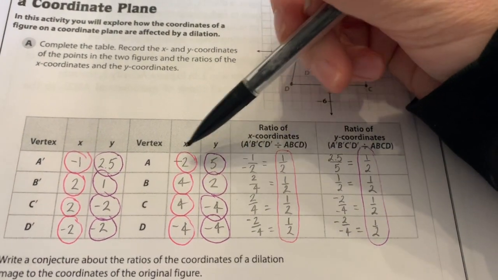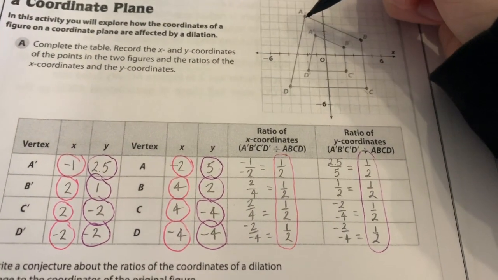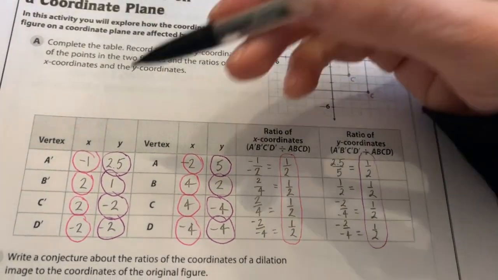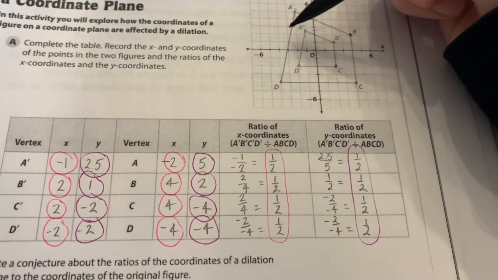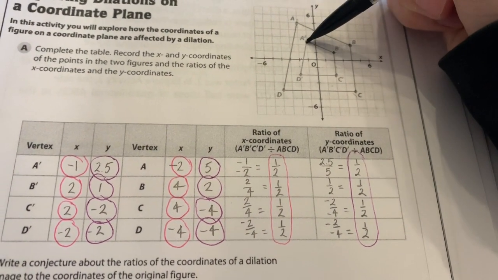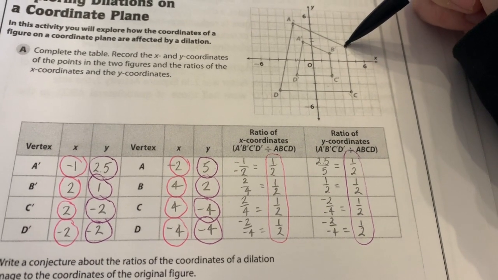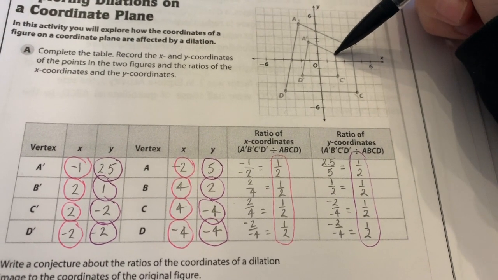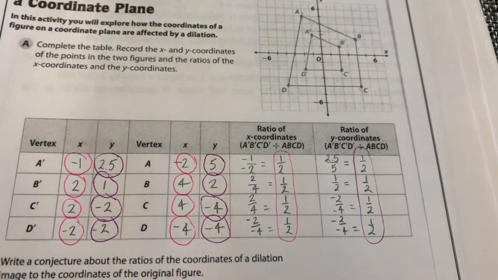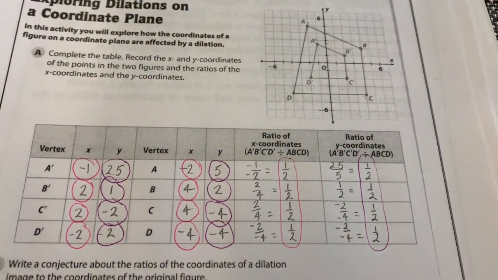I'm sorry, this was the original. -2 times 5, and we multiply it by 1/2, we get -1 and 2.5, which is here. For point B, it was 4, 2. We multiply that by 1/2, and we get 2, 1. And this goes for each of the points, okay?